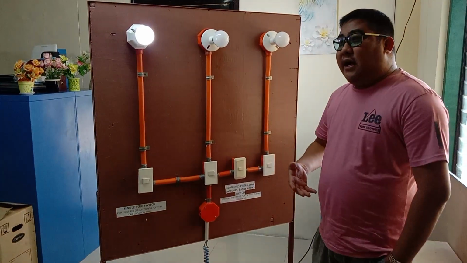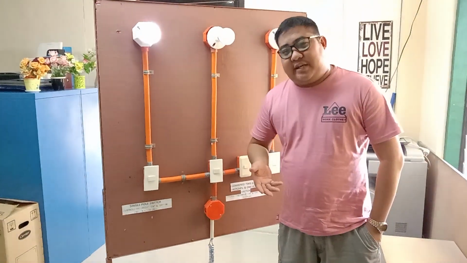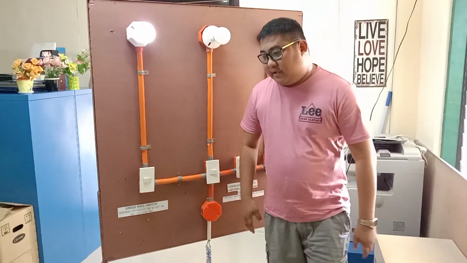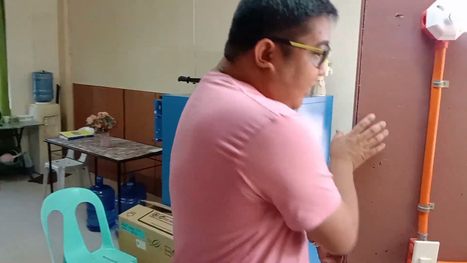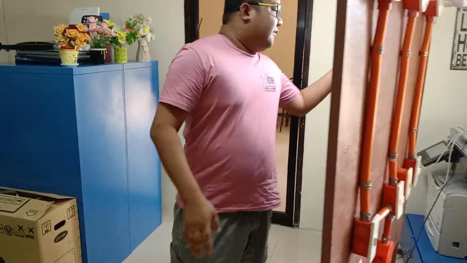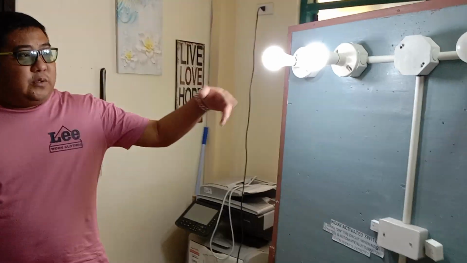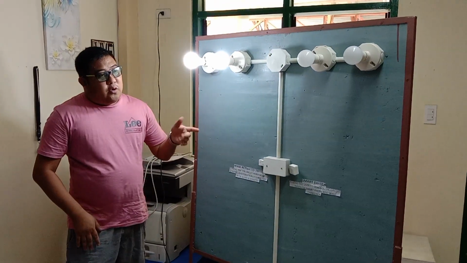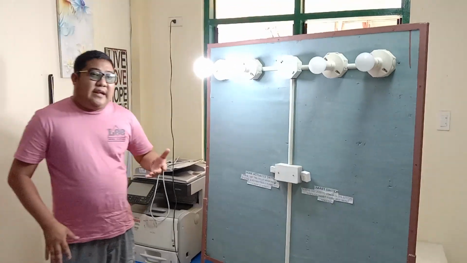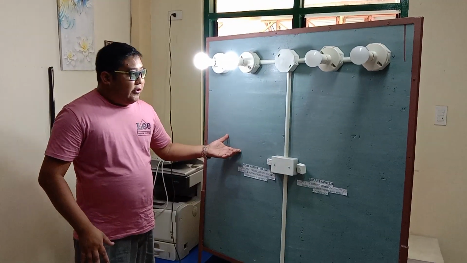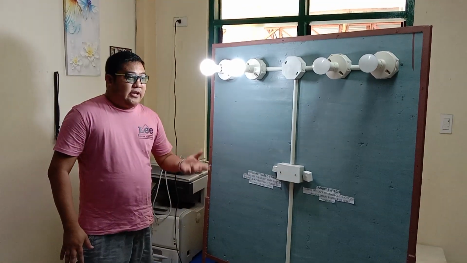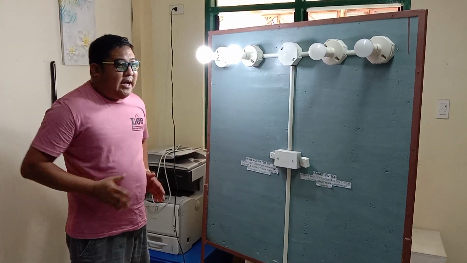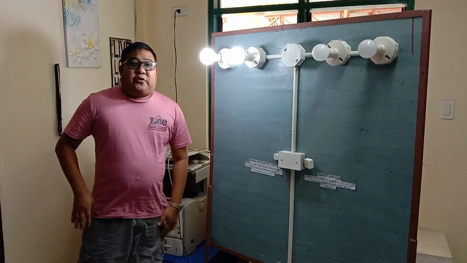So, meron din tayong mga automatic or smart switches or voice control switches. So, dito sa kabila, ito naman yung natin, voice control switch. So, ganyan. So, kung makadetect siya ng silence, so magto-turn off ang circuit. Pero kung makadetect siya ng noise, magto-turn on ang circuit. You can just simply clap your hands or just make any noise, magto-turn on ang circuit.